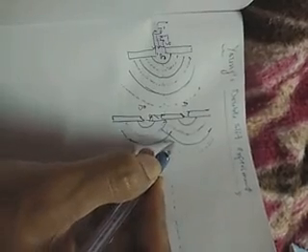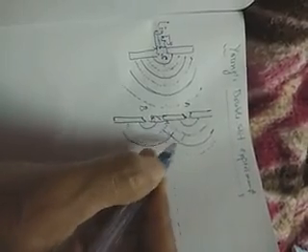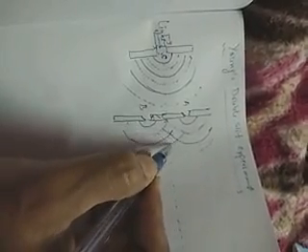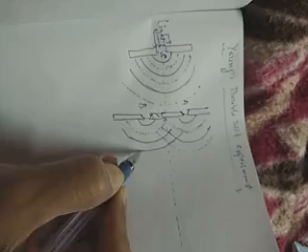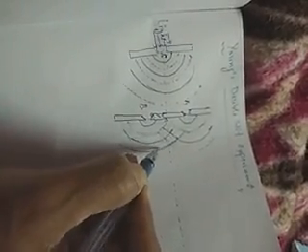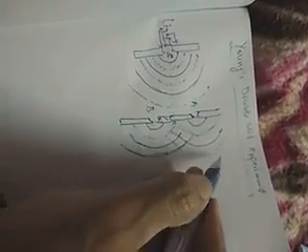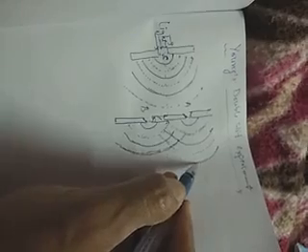Trough is here. Another crest is there. Sorry, trough is here, not crest. Another crest is here.